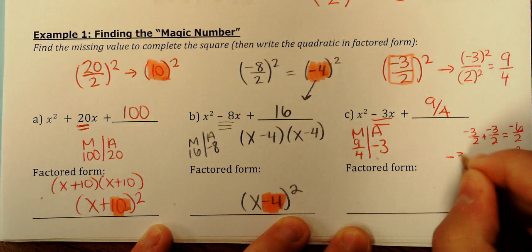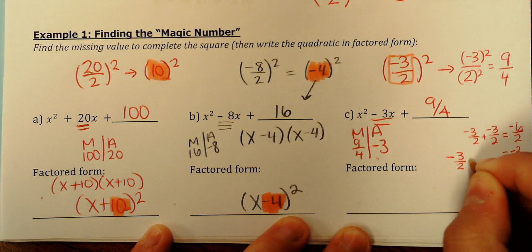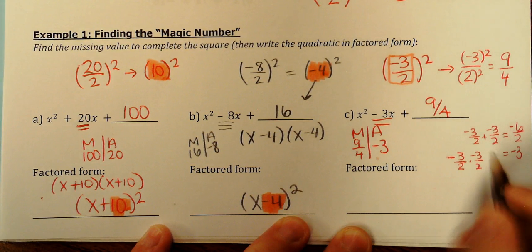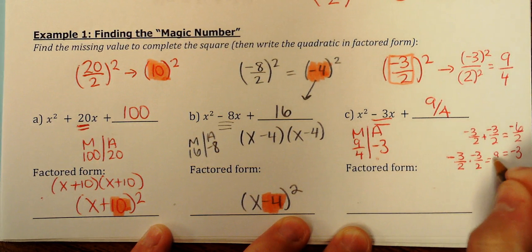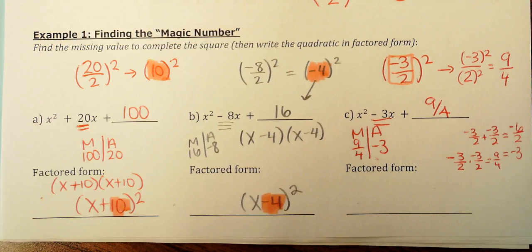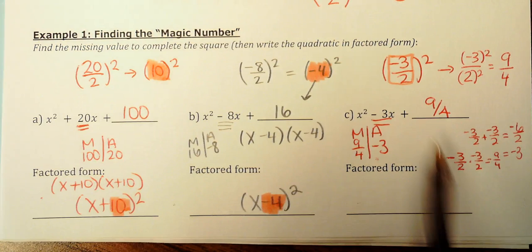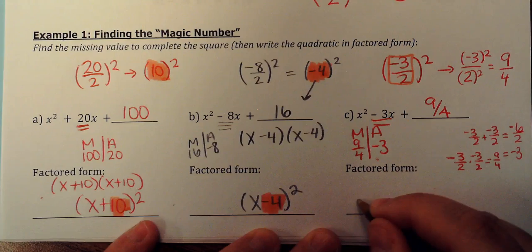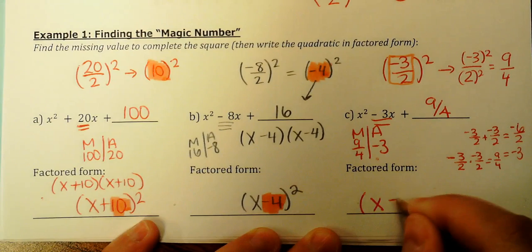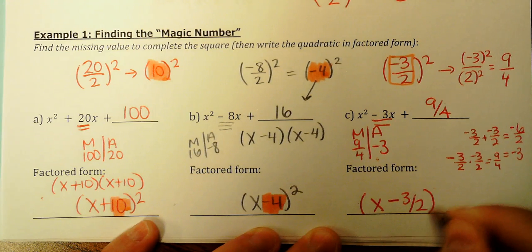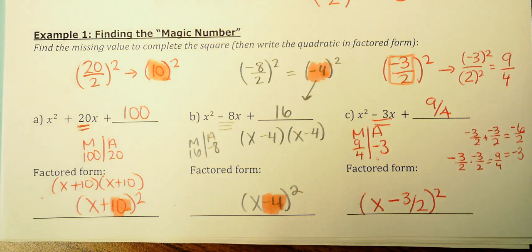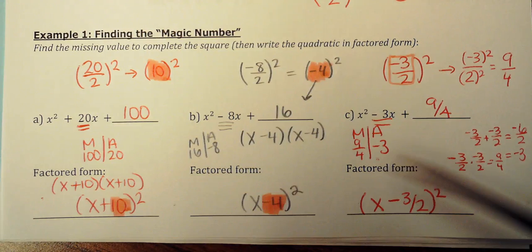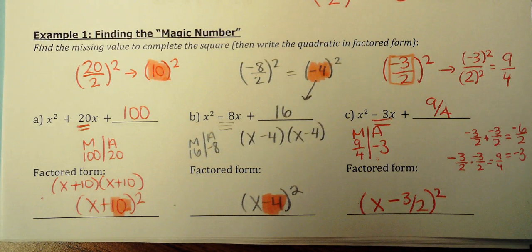And if you multiply negative 3 over 2 times negative 3 over 2, that gives you positive 9 over 4, which is what we had up there. So this number is going to be fitting both requirements, and I'm just going to leave it as a fraction. So your factored form here would be x minus 3 over 2 squared. And I know that's tricky, but if you remember this little trick here, it's always the same as what you have squared.